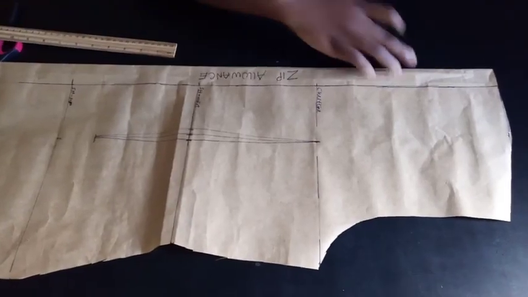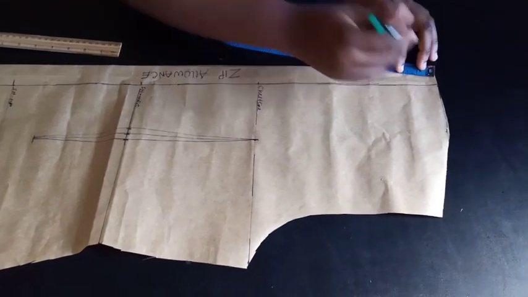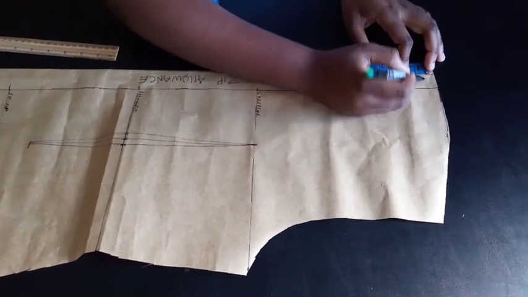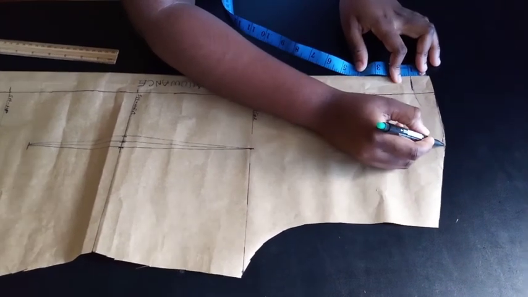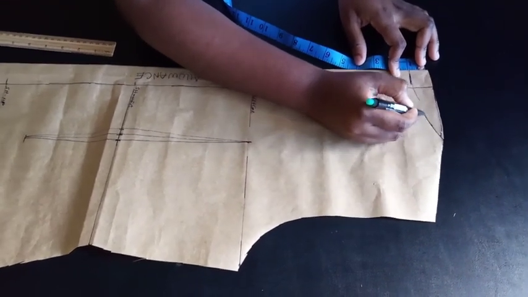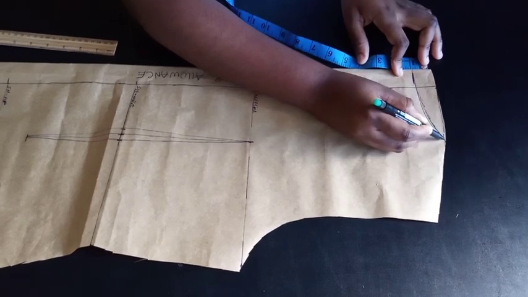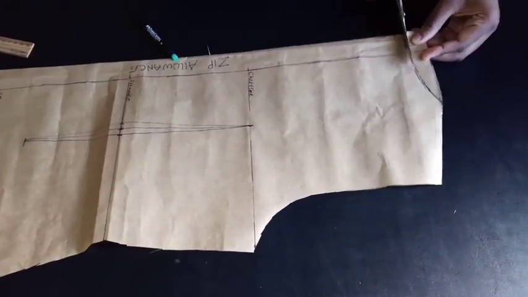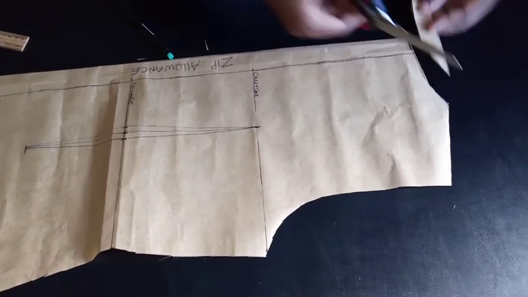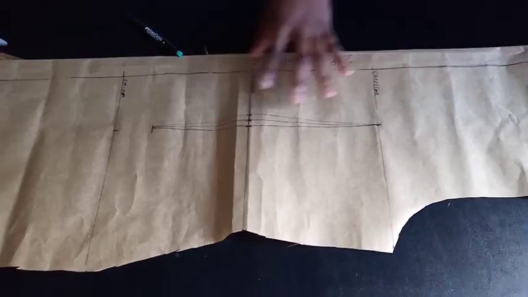So guys, for the back neckline, you always come down like 1 inch, except if there is a different one. For the basic back neckline, just come down by 1 inch and connect it like that to where the angle of your front neckline is, like this. So that's basically it for the back neckline. So you're going to go ahead and cut that out. That's basically how you do it. And that's your basic bodice.